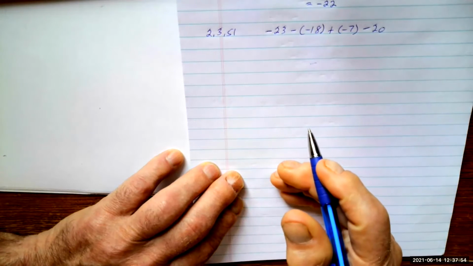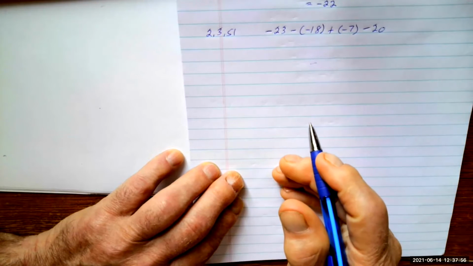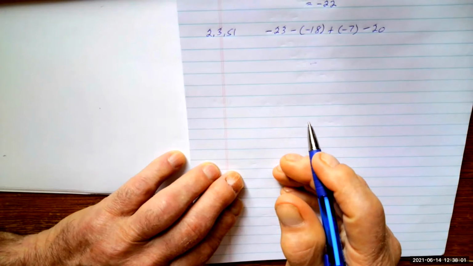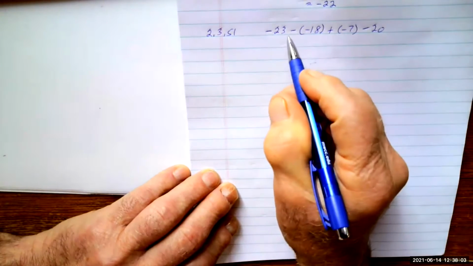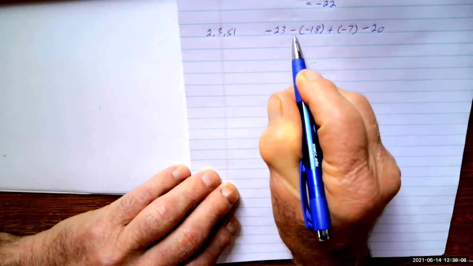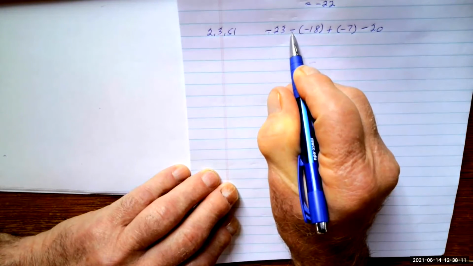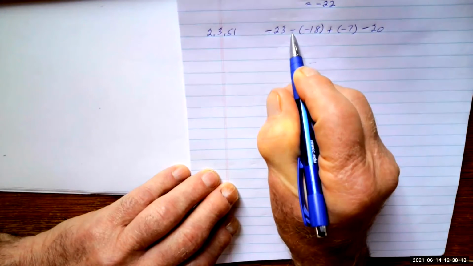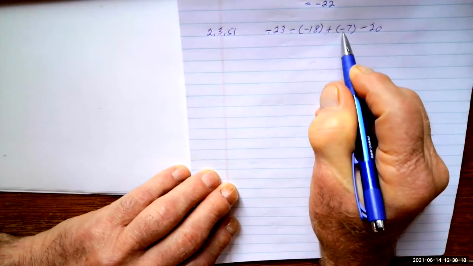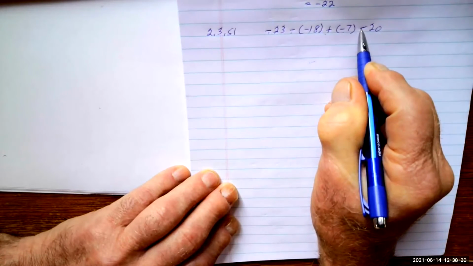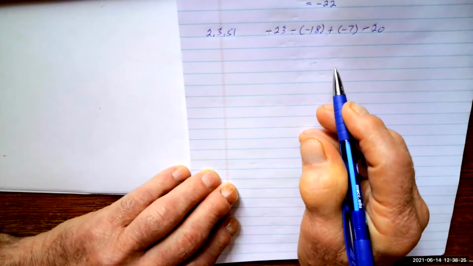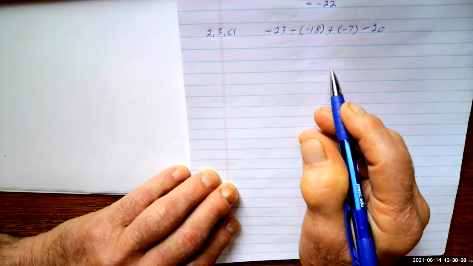Number of people said they are having problems with positive and negative numbers. In this problem, we're asked to add and subtract positive and negative values. Notice this minus sign. This means this number 23 is negative, whereas this same symbol, same size, because of its location, means subtract. So we're subtracting this negative number, we're adding this negative number, and we're subtracting understood a positive number. The first step should be to change every subtraction to an equivalent addition thinking.